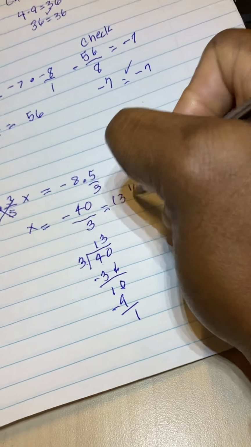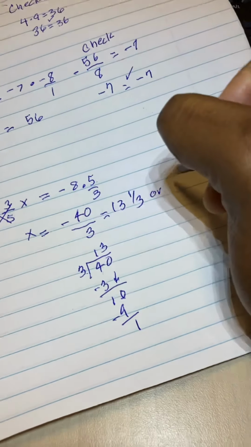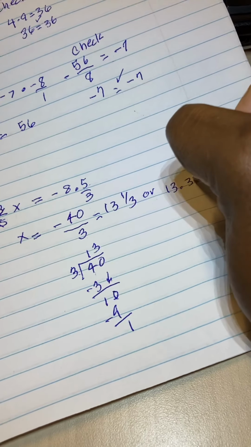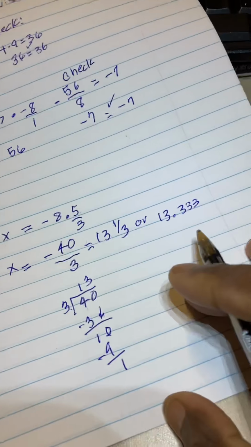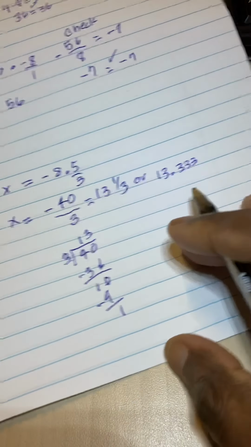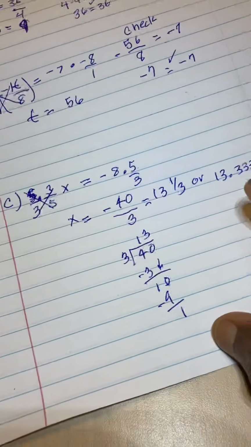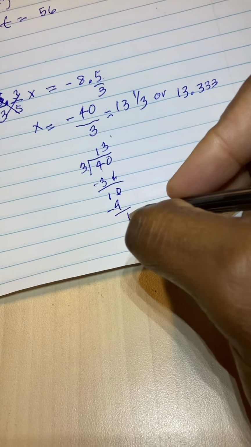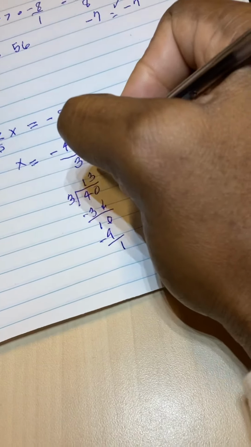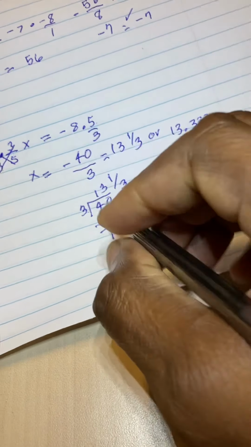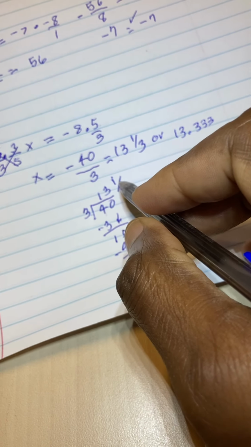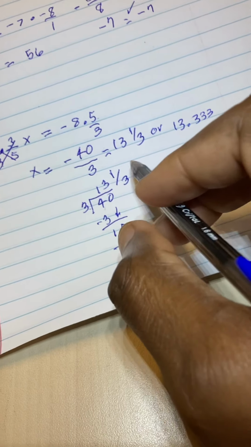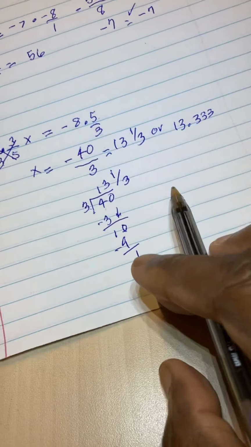So you can write this as a mixed number, 13 and 1/3. Or you can write this as 13.333. The reason you can write this as 13 and 1/3 is because you take your remainder, this is your remainder right here, and put it over the number you divided by. So therefore, you get 13 and 1/3. Okay? So that's how you would do it.